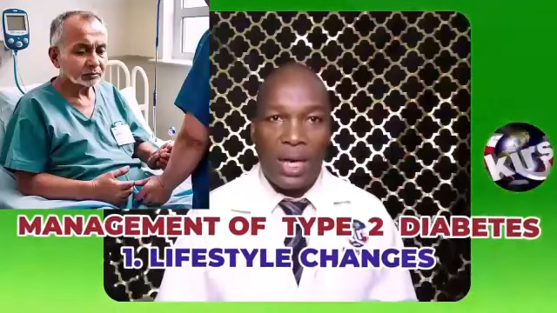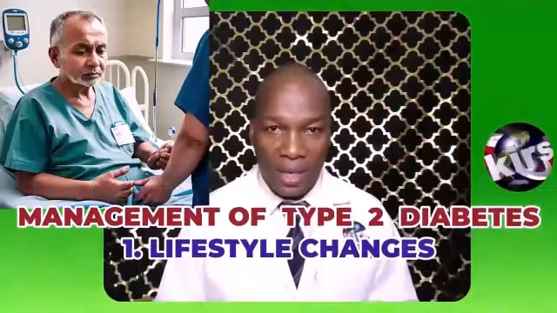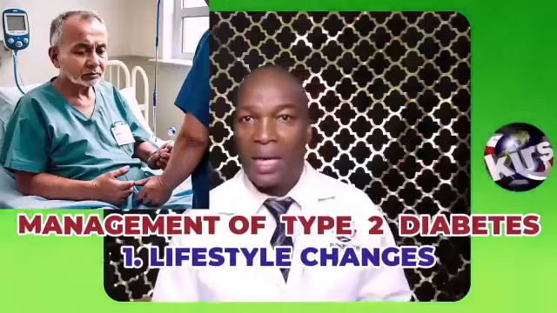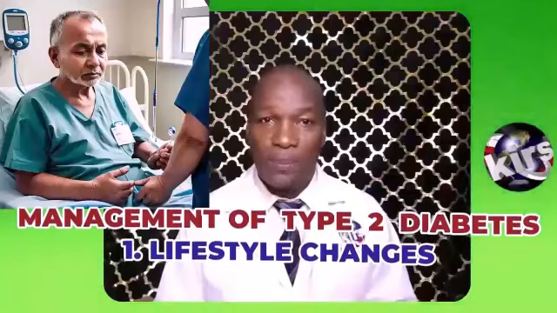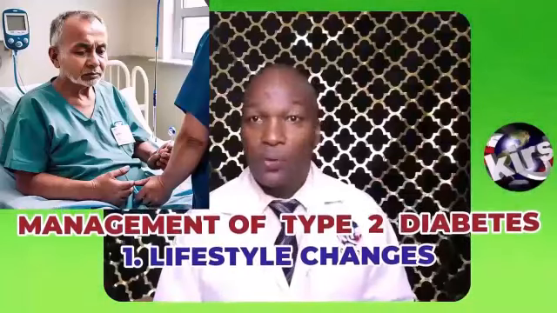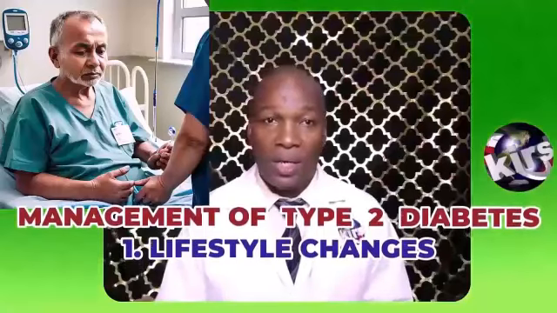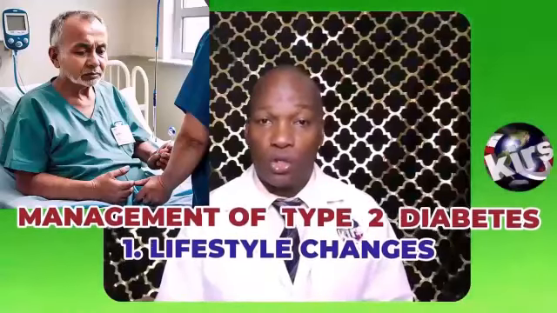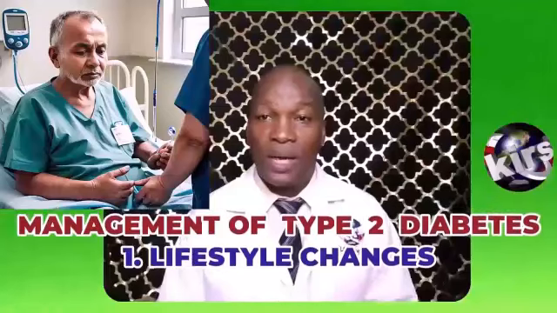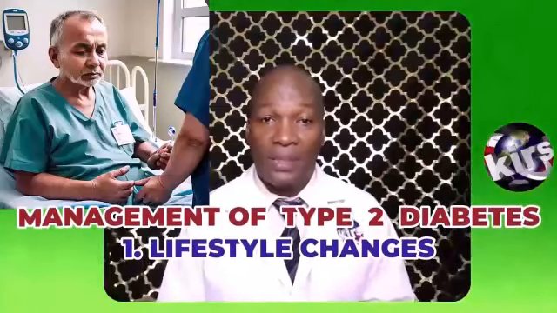With lifestyle changes, you need to have healthy eating, that is, you take balanced diets, which focuses on a healthy balanced diet that includes whole grains, lean proteins, healthy fats, fruits and vegetables. Then we have carbohydrate counting, monitoring the intake of carbohydrates so you don't take too much of carbohydrates, limiting processed foods and sugary beverages. Portion control, eating smaller portions helps prevent overeating and maintain a stable blood sugar level.